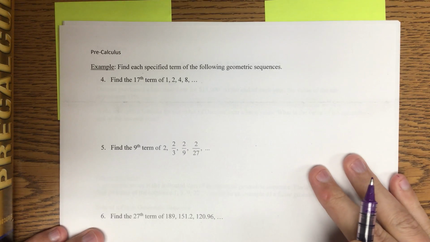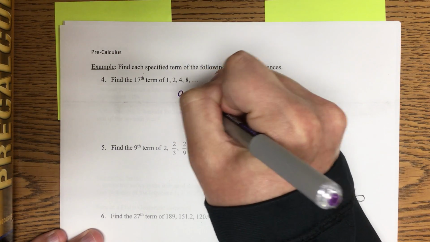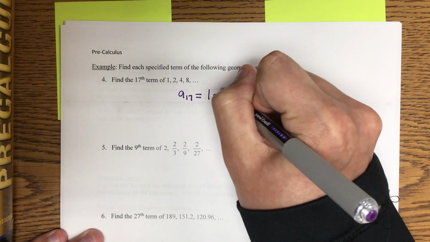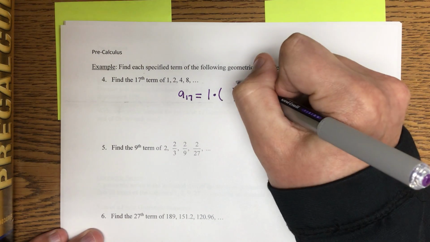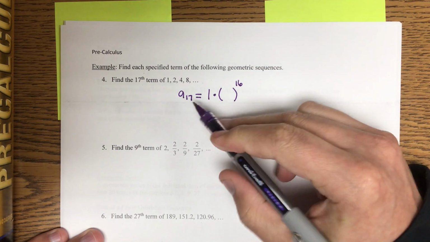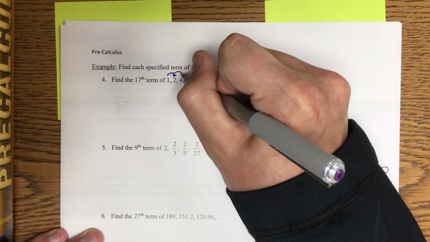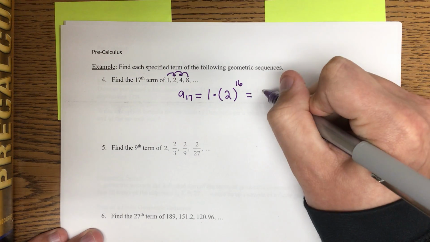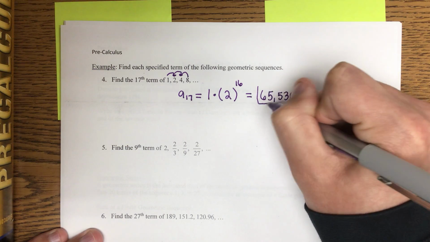All right, so for problem number 4, it says find the 17th term. So a sub 17 is equal to the first term, 1, times the ratio. I'll find that in a second, but I would raise that to the 16th power because it's 17 minus 1. So what are they multiplying by every time? Looks like they're just multiplying by 2. So 2 to the 16th times 1 is 65,536.